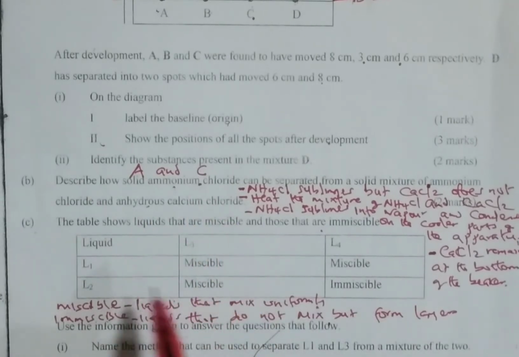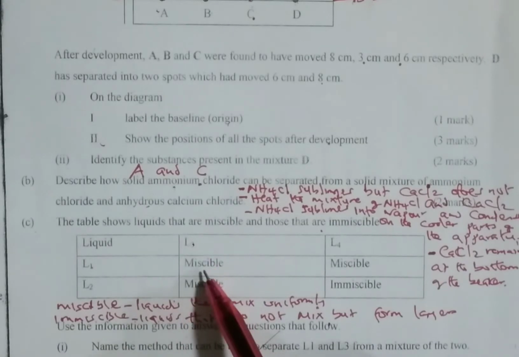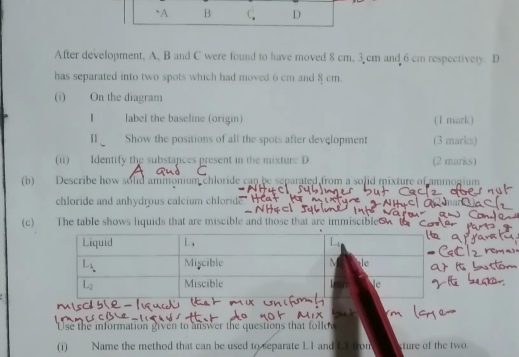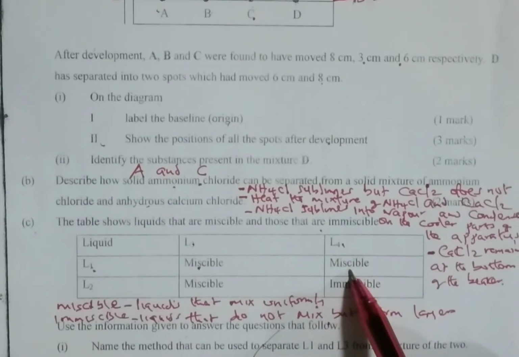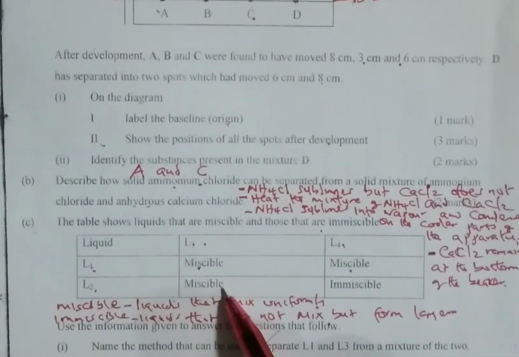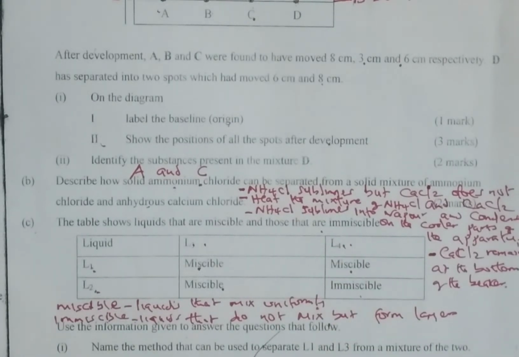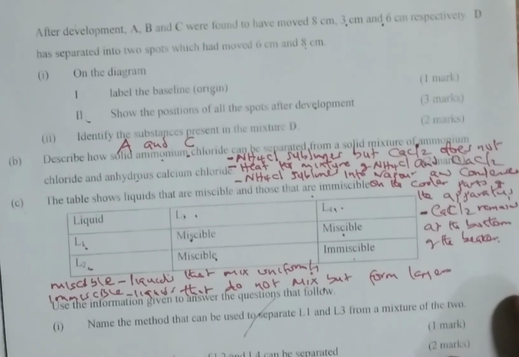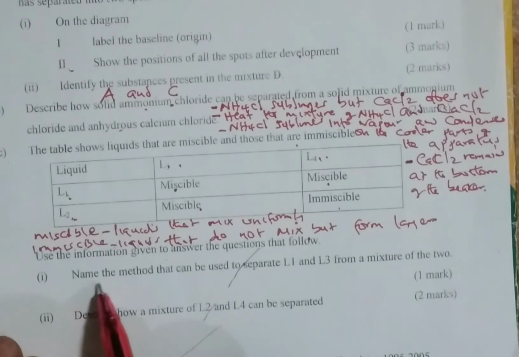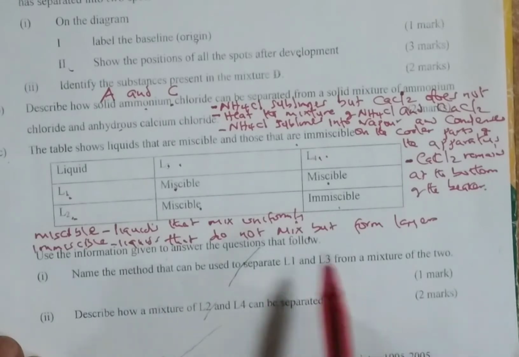First, let us analyze this table. We have liquid 1. When mixed with liquid 3, the two are immiscible. Then we have liquid 1 with liquid 4. They are immiscible. But when you mix L2 and L3, they are still immiscible. L2 and L4 are immiscible. The first part of the question reads, name the method that can be used to separate L1 and L3 from the mixture.